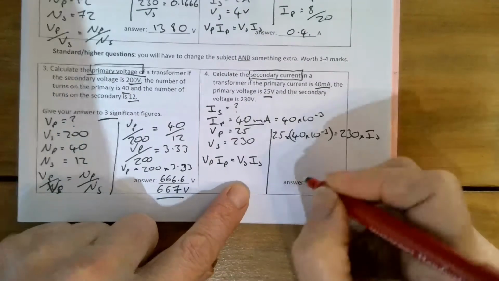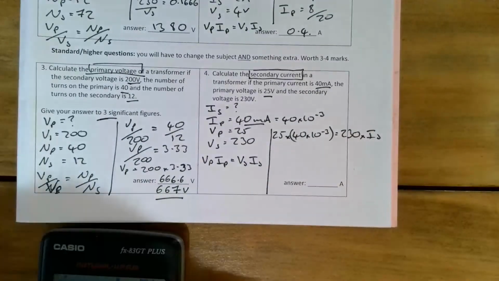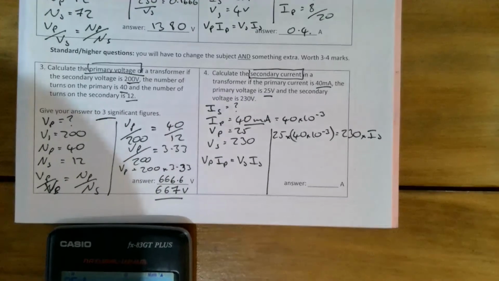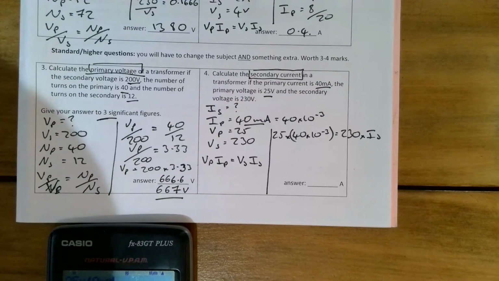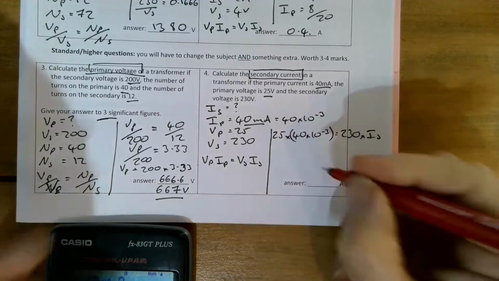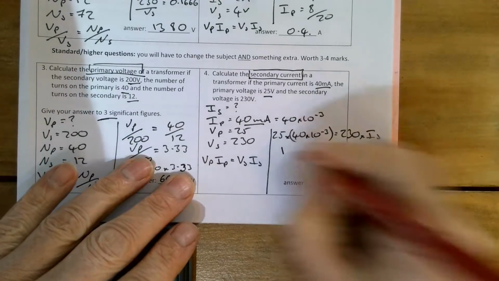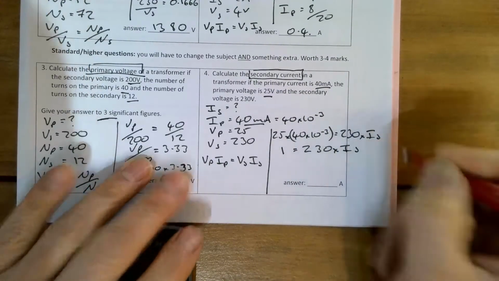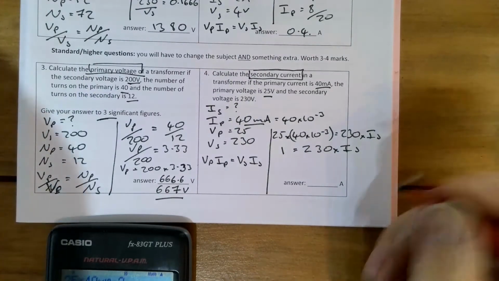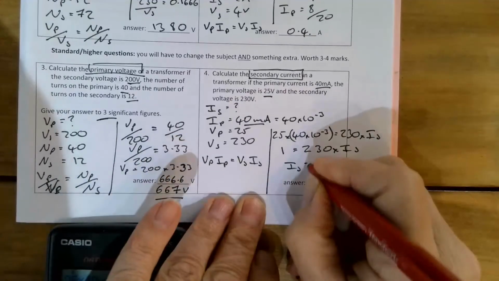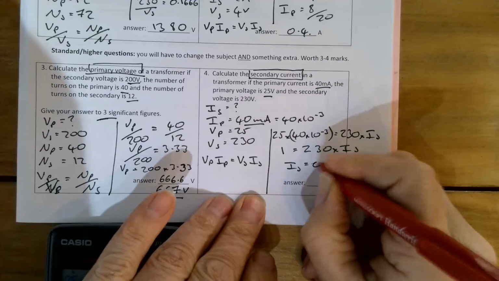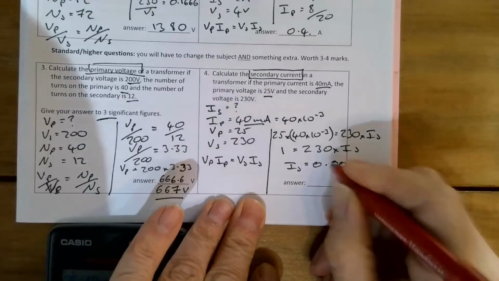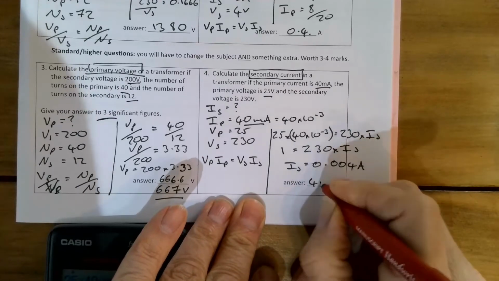So now what we've got is 25 times 40 times 10 to the minus 3 is equal to 1. So 1 is equal to 230 times Is. So that will give me Is is equal to 1 over 230, which is 0.004 amps. So I'm going to write in there 4 milliamps.